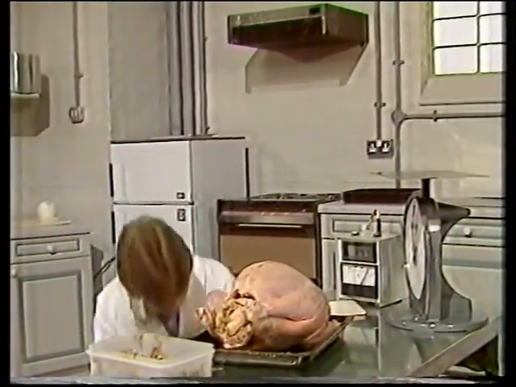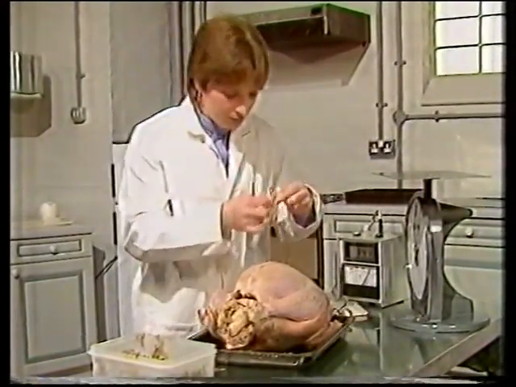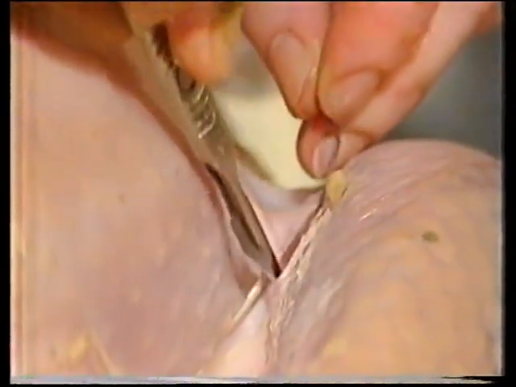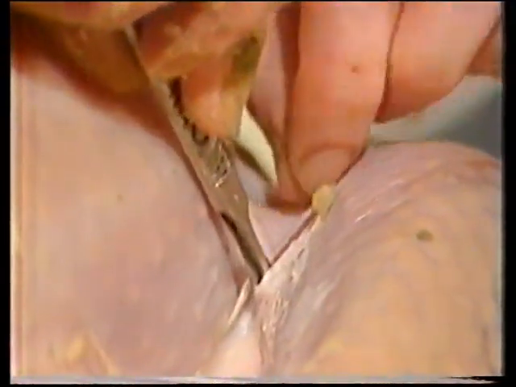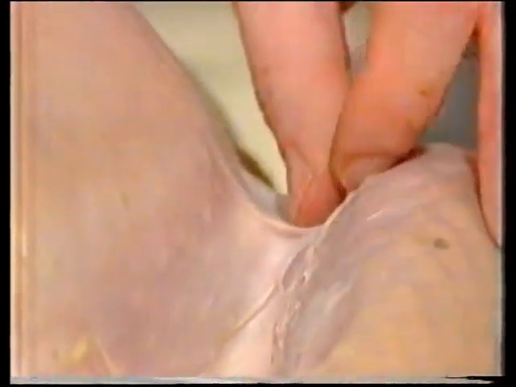To measure the turkey's internal temperature, I used a thermocouple. This was more convenient than an ordinary meat thermometer because it could be hooked up to a meter to give a continuous temperature reading. I decided to insert it between the thigh and the body, as this is the last part of the turkey to be cooked.